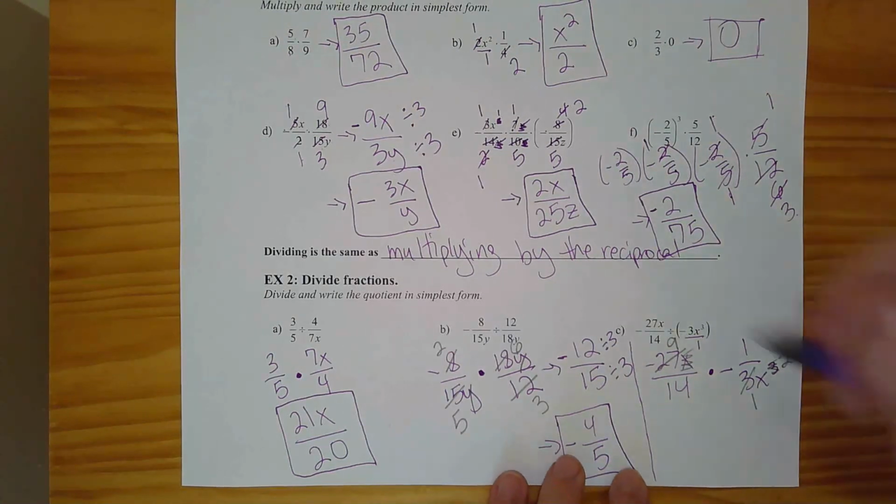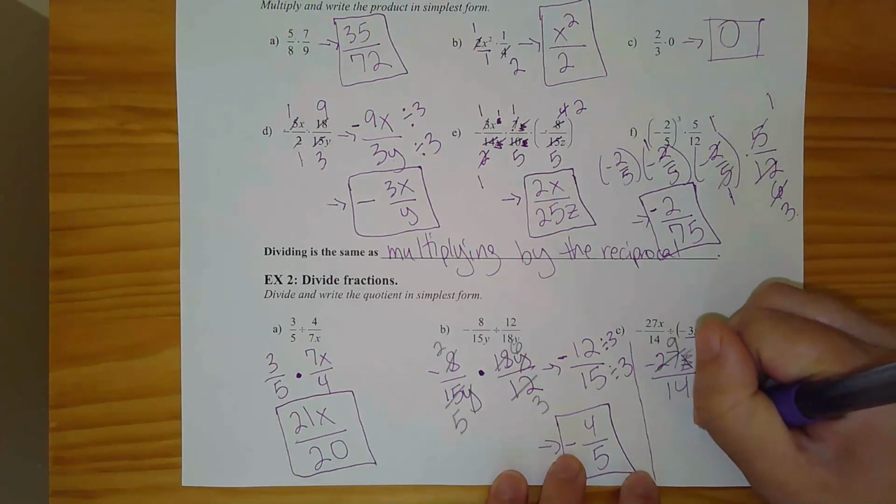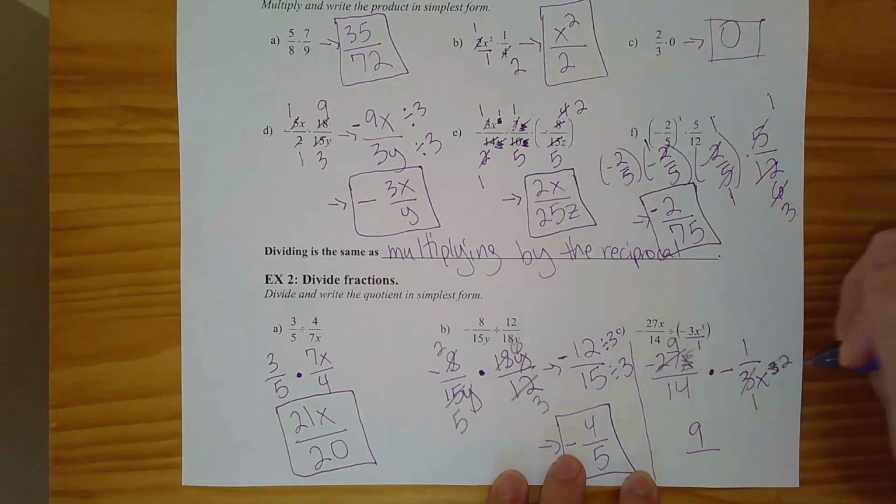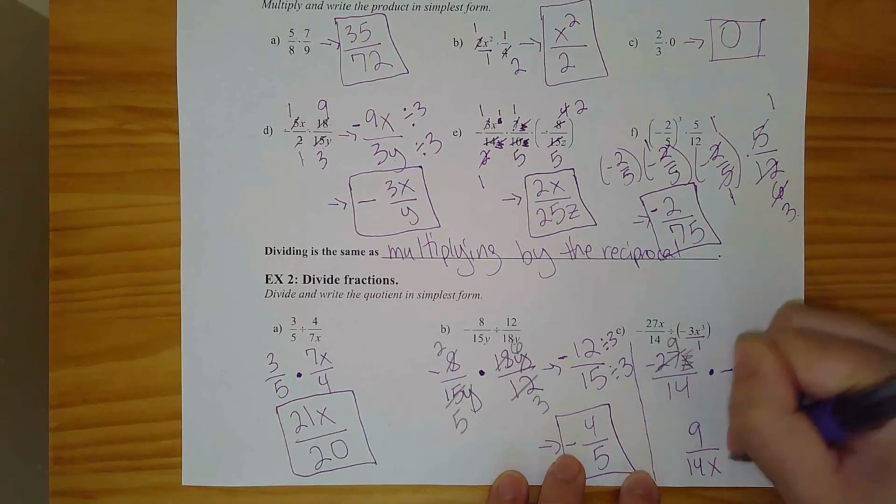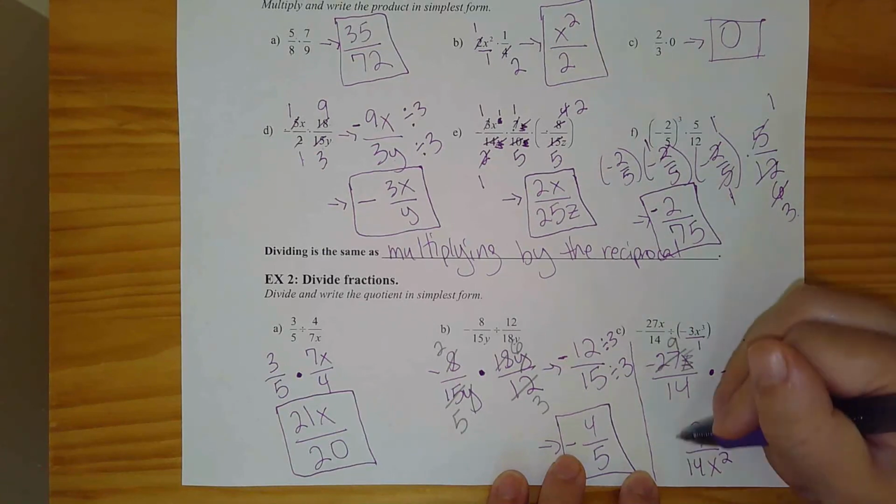Then multiplying straight across, 9 times 1 is 9. 14 times x squared is 14x squared. And a negative times a negative is a positive.